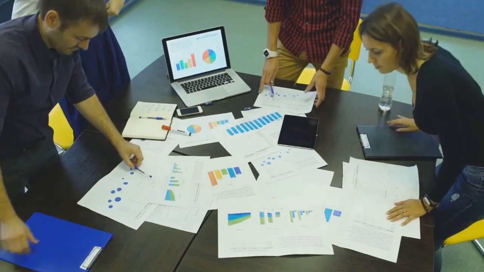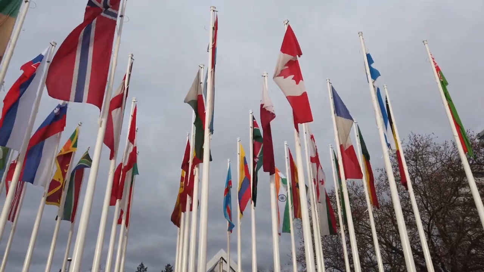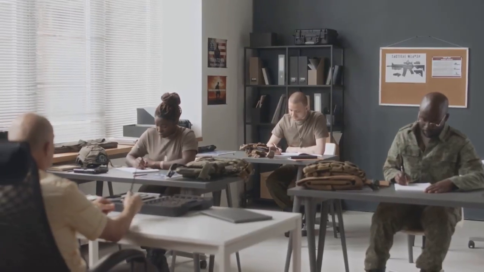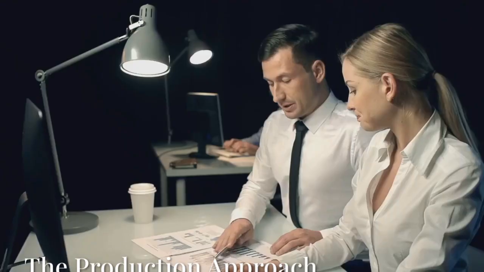GDP helps governments make decisions. They use it to see if policies are working. They also use it to compare their economy to other countries. Understanding GDP is important for everyone, not just economists.